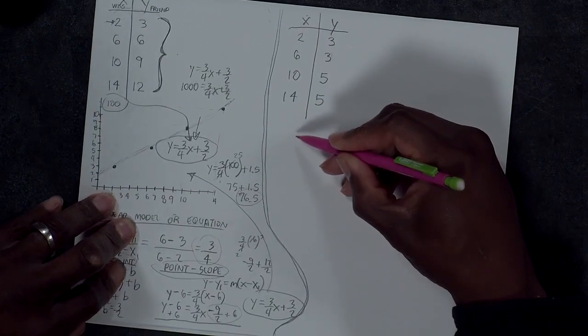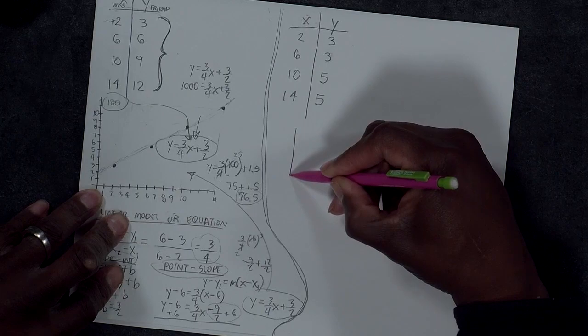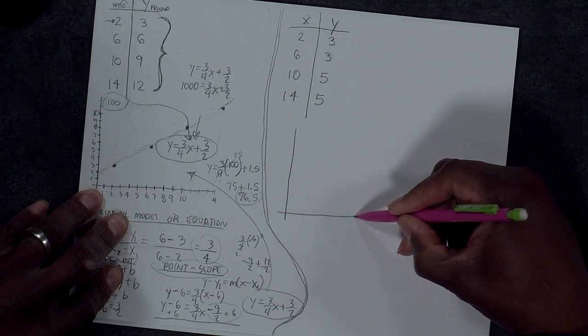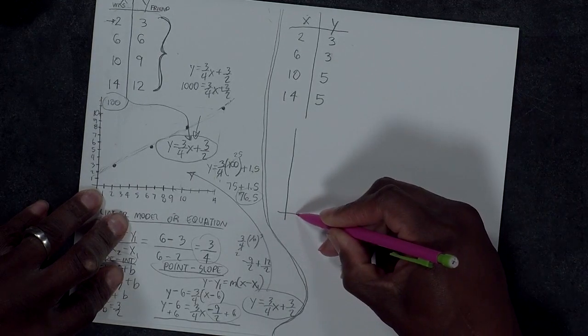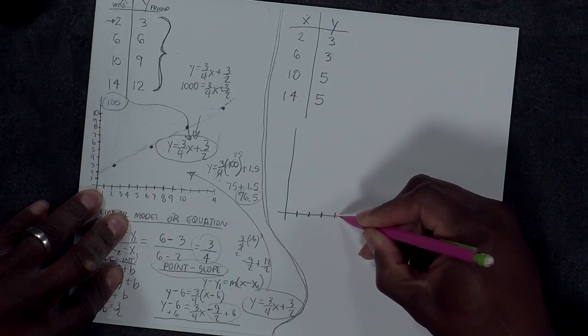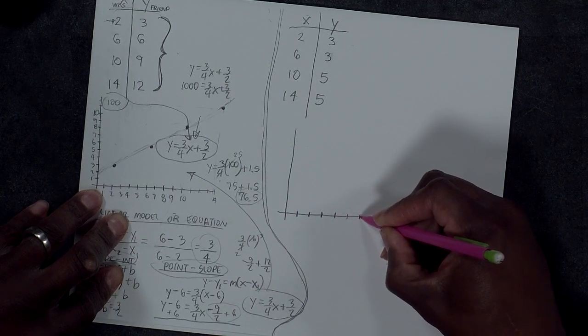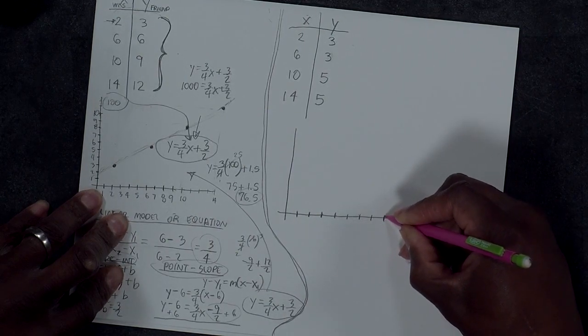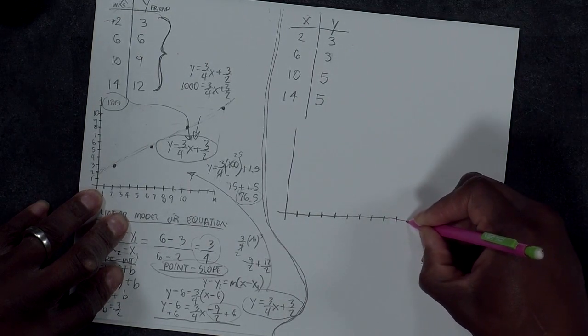Let's graph that. Get a picture of what we are proposing here, and this idea of wanting to have an equation that models this data.